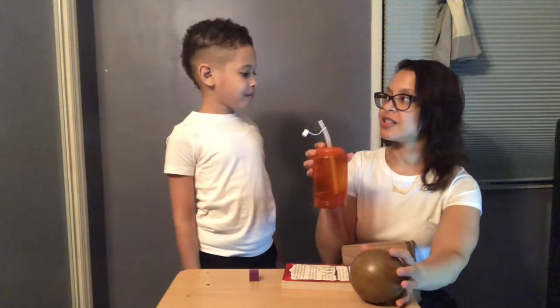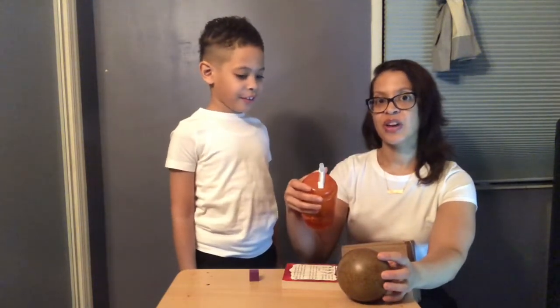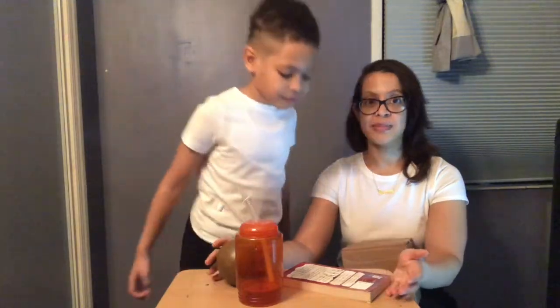What does this form come from? This comes from a circle. The sphere comes from what shape? A circle. And this book is a rectangular prism, and it comes from what shape? A rectangle, yeah. So all of these are forms that come from shapes.